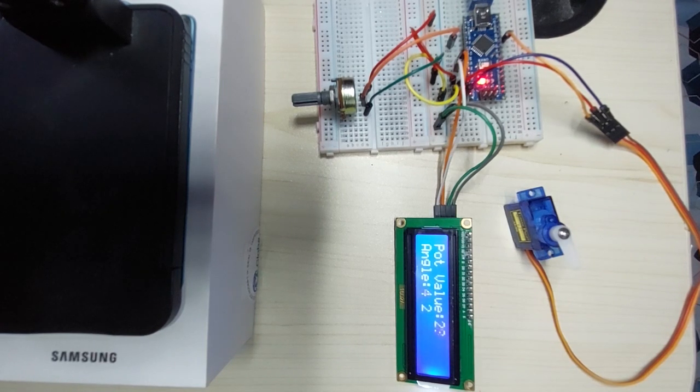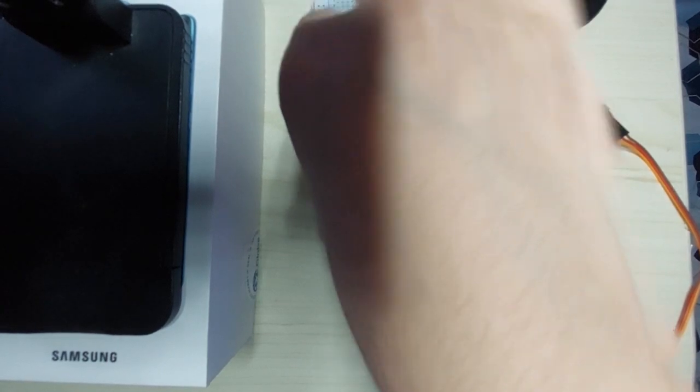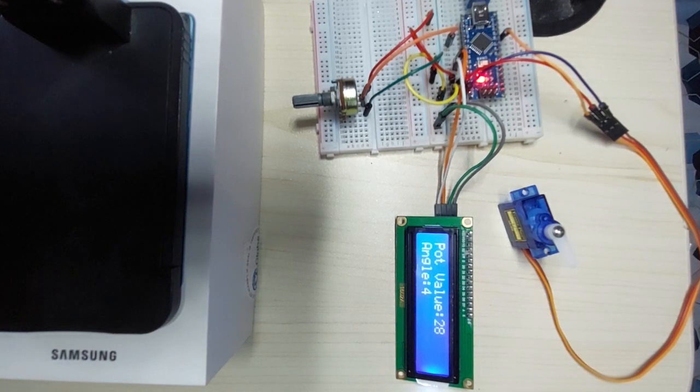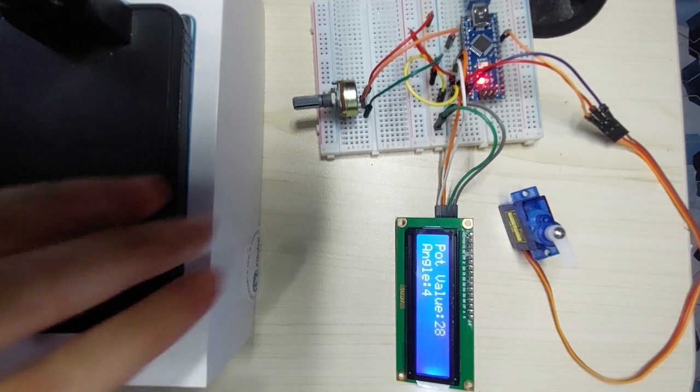So as we can see, the lowest value determined by our potentiometer is 4 degrees, and we had the potentiometer value of 28. So as of now, the servo motor is positioned at 4 degrees. Let's increase it up to 20 degrees.